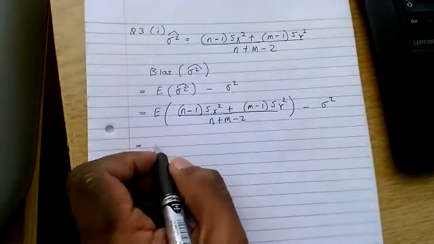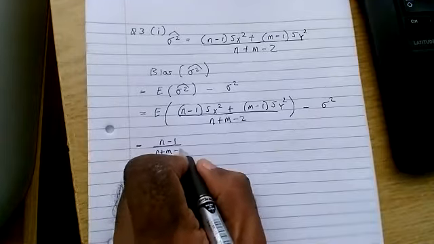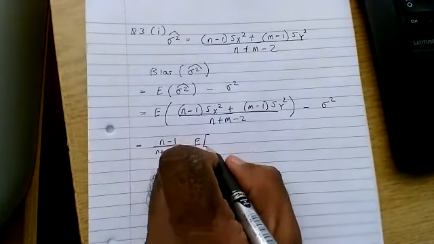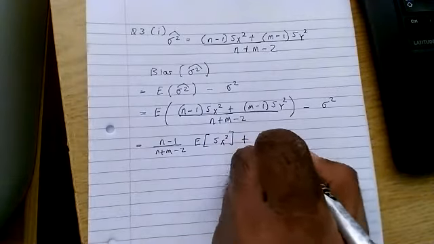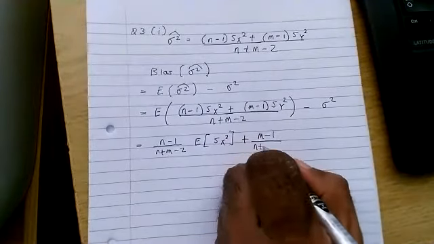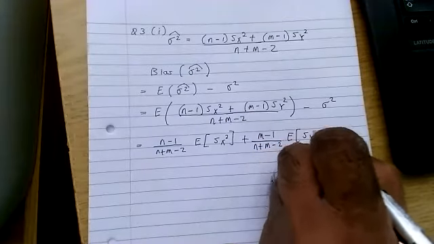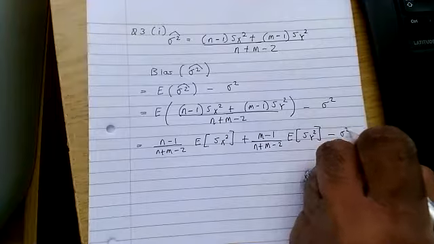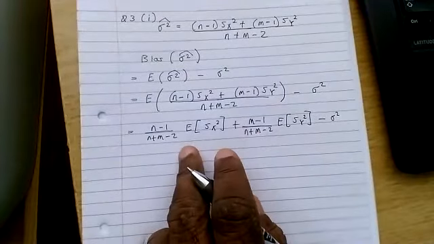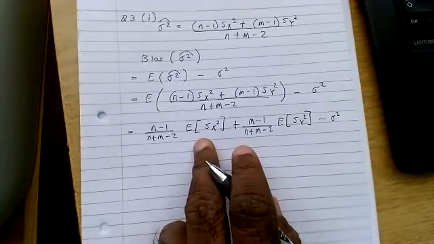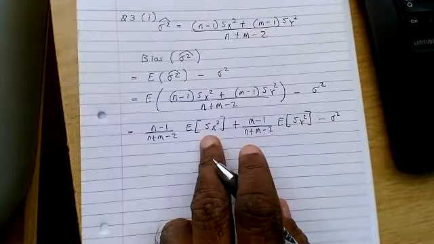Now you may recall that way back at the beginning of this course, I showed you one of the results I proved in the class, that the expectation of the sample variance is sigma squared.